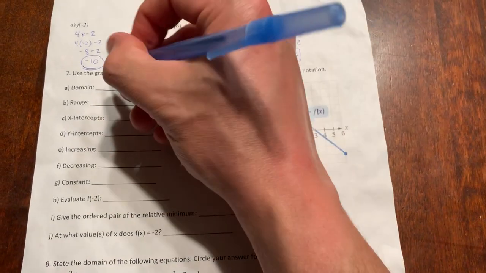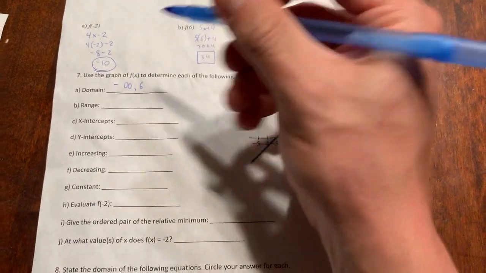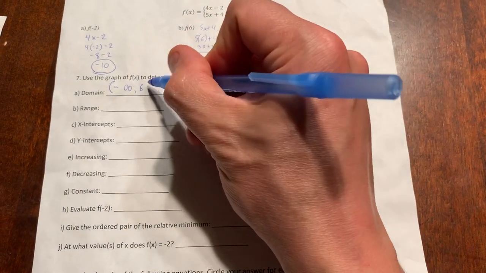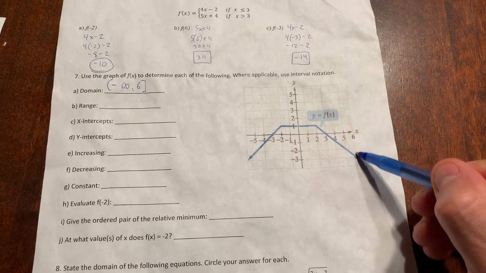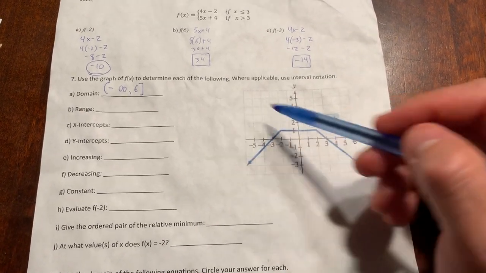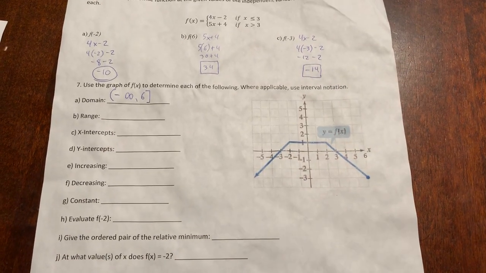So I go from negative infinity to positive 6. Remember, I put parentheses on negative infinity, a bracket on 6, because 6 is an open circle right here at x equals 6. Notice how I did not refer to the y values at all. We do not need y values to answer this domain question.